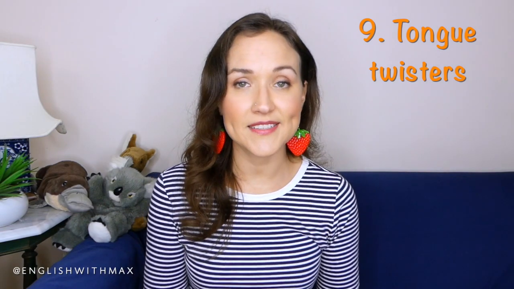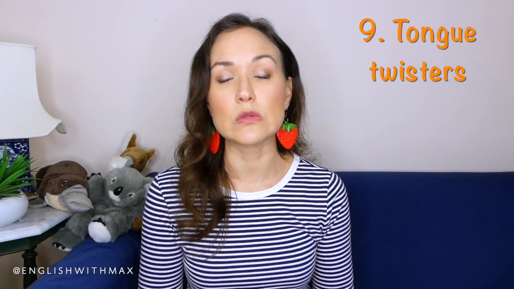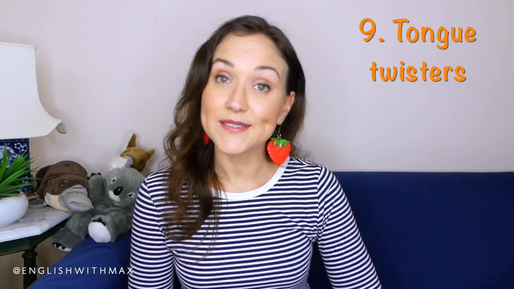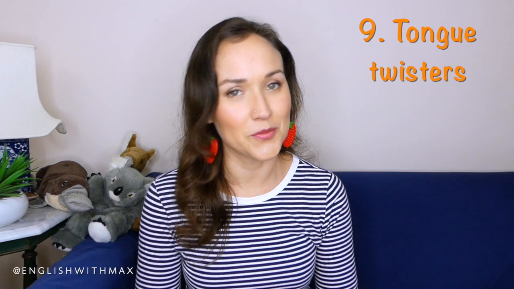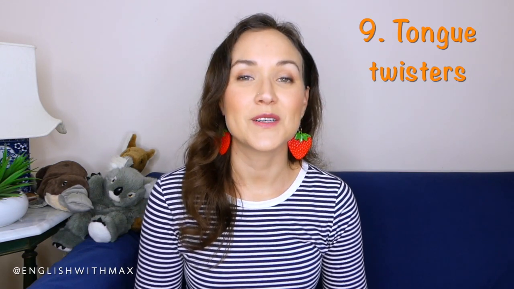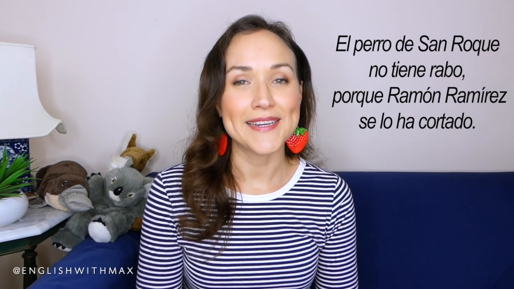When I was learning Spanish, I really struggled with the rolled R. I still can't do it perfectly, but it's definitely better than when I first moved to Spain. One tongue twister that I sometimes practiced was El perro de San Roque no tiene rabo, porque Ramón Ramírez se lo ha cortado. Yes, you can laugh at me if you want. Like I said, it's still not perfect, but that's life.